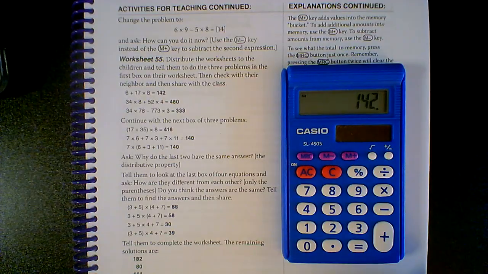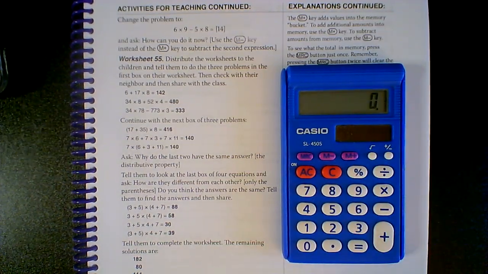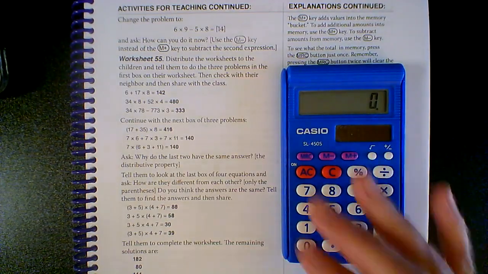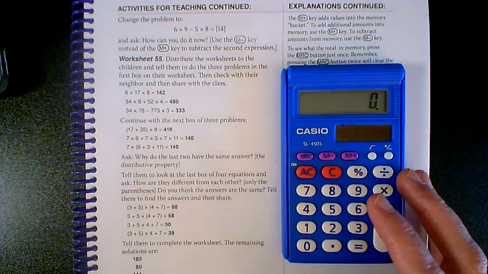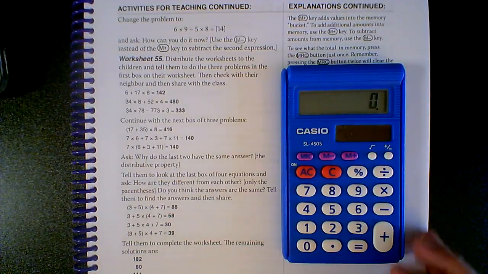Now, one thing that oftentimes we forget: when we hit memory clear, our memory is at 0. So anytime we hit memory plus, we're just adding whatever value we're coming up with into the memory. If we're hitting memory minus, that means we are subtracting from the pool of numbers in the memory.